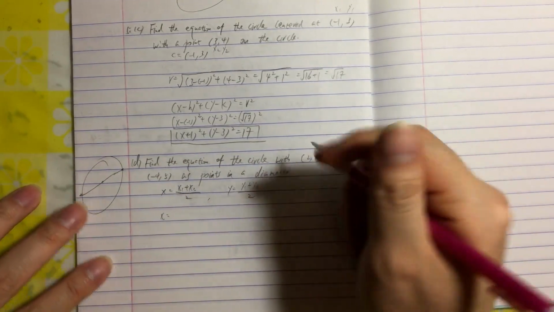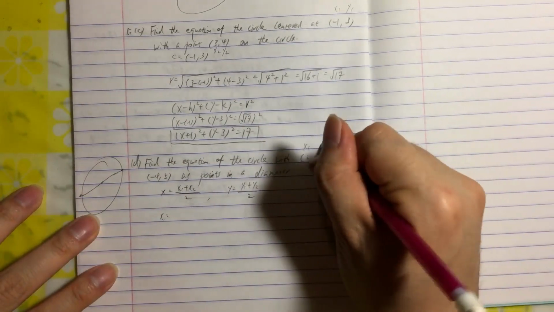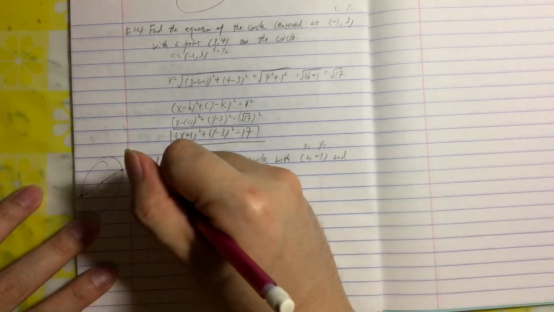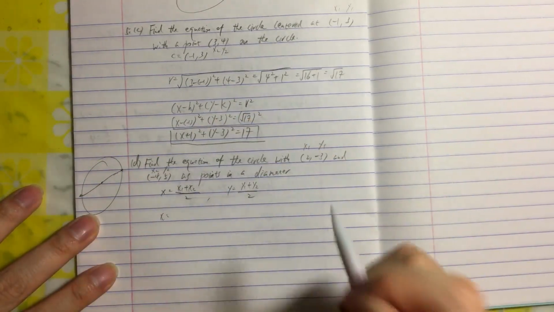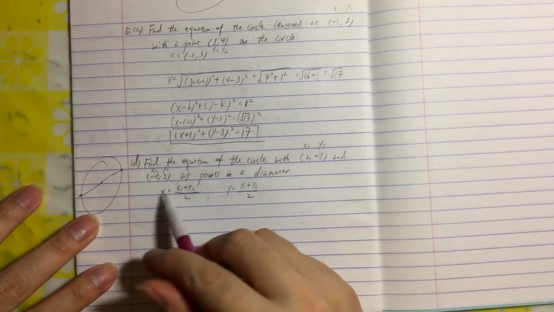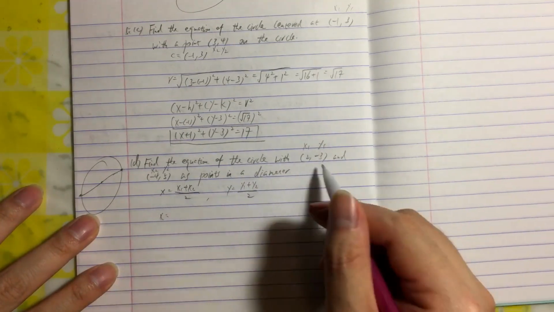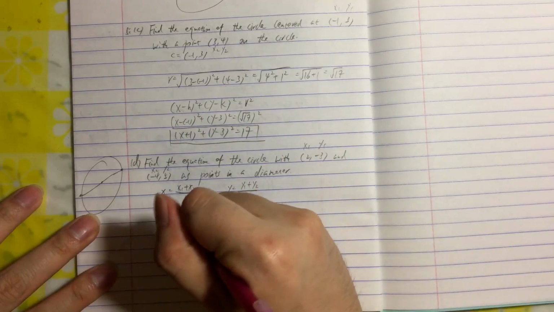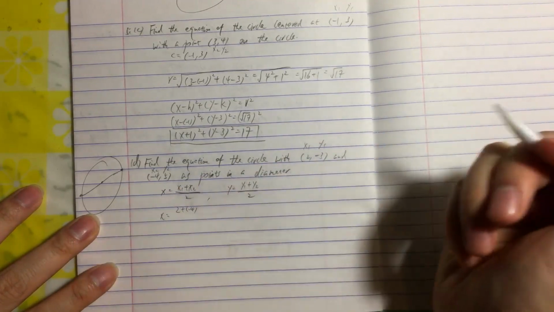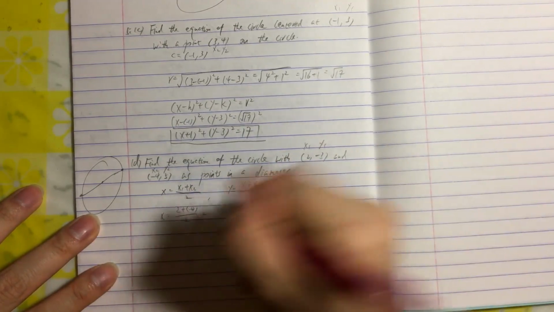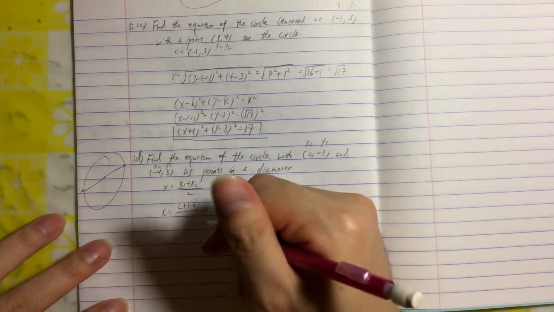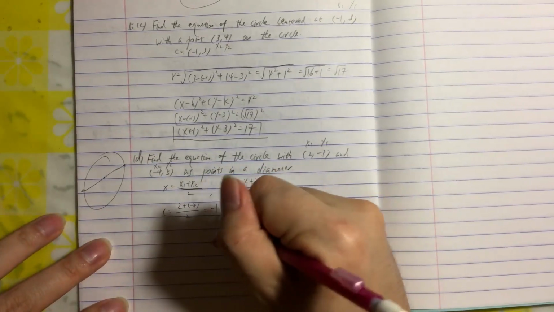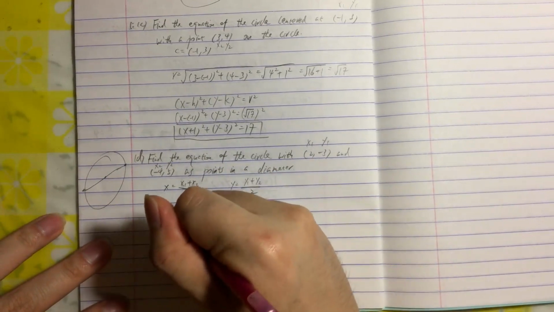When there are 2 points, usually we call the first point x1, y1. We call the second point x2, y2, and plug in x1 plus x2. That's 2 plus -4 over 2. 2 plus -4 is -2. -2 divided by 2 is -1. That's the x coordinate of the center.